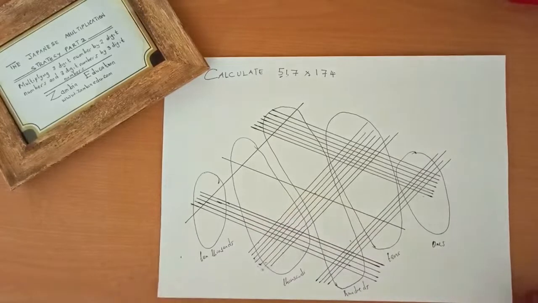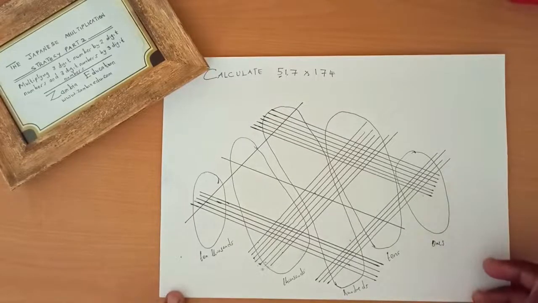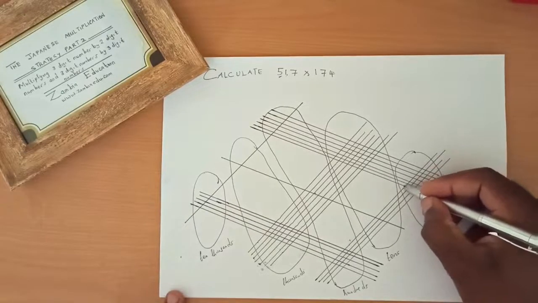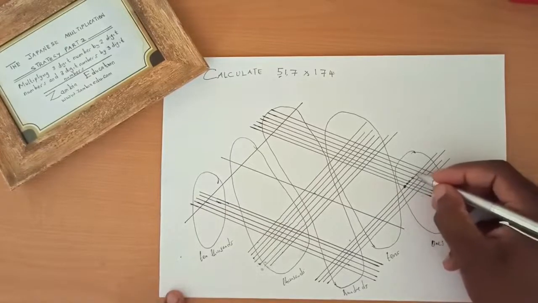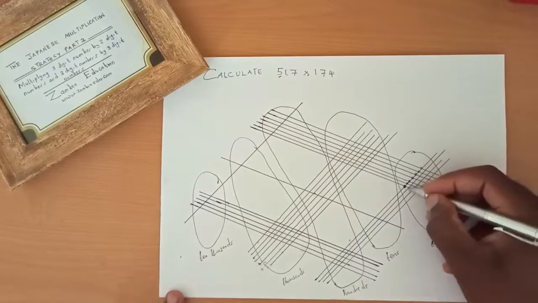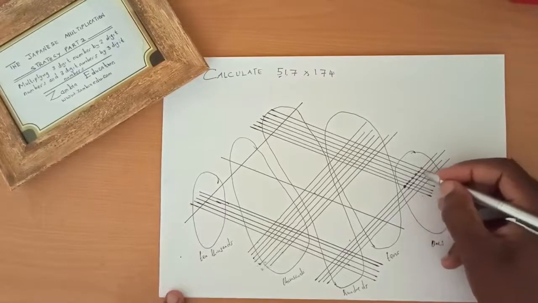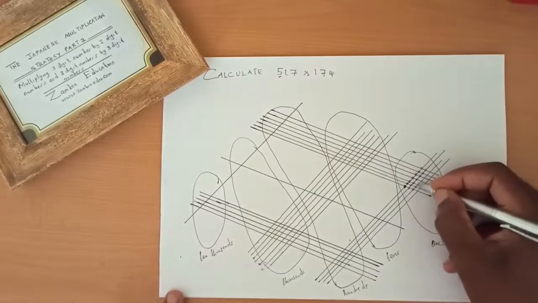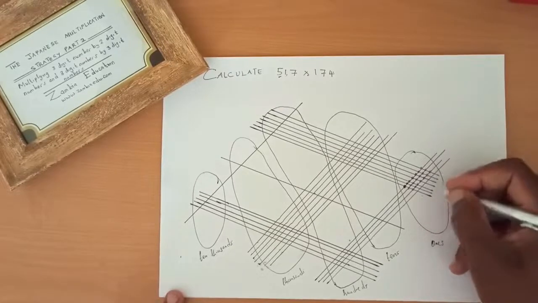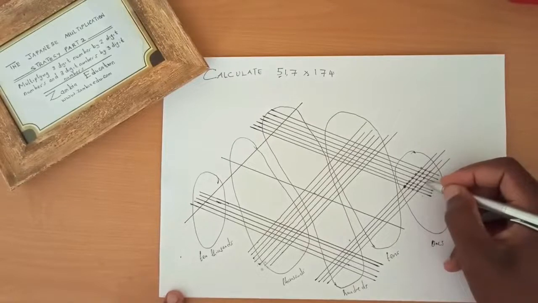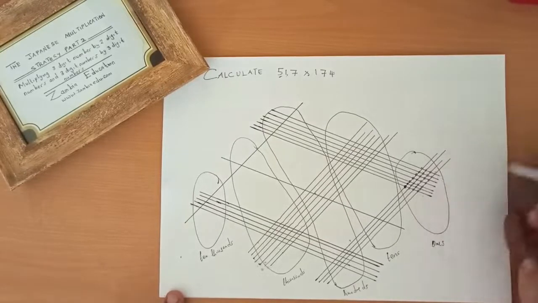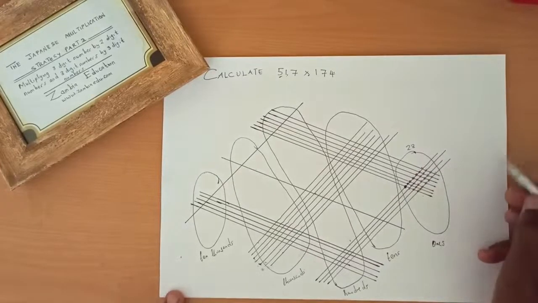All right. Okay, so let's begin to count the line intersections, beginning with the lines in the first segment for the ones. Let's count together. 1, 2, 3, 4, 5, 6, 7, 8, 9, 10, 11, 12, 13, 14, 15, 16, 17, 18, 19, 20, 21, 22, 23, 24, 25, 26, 27, 28. So we have 28 as our initial answer there, 28.